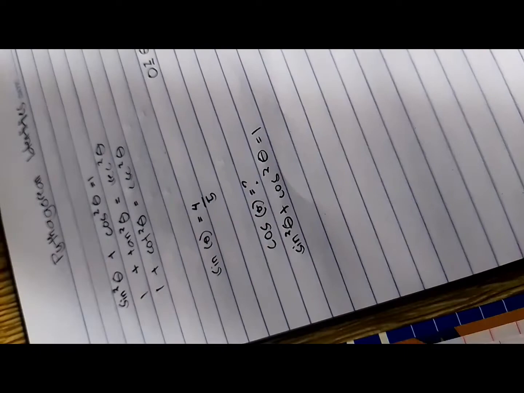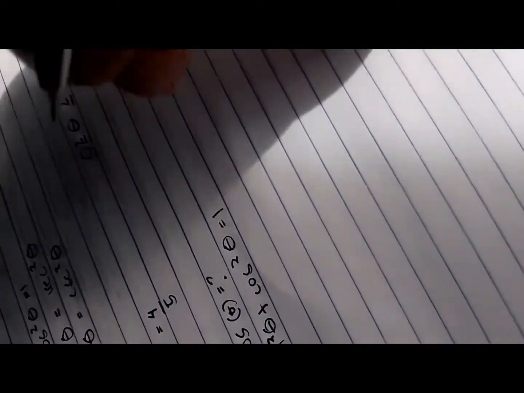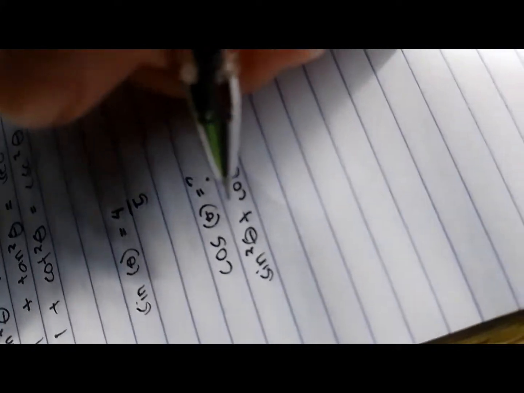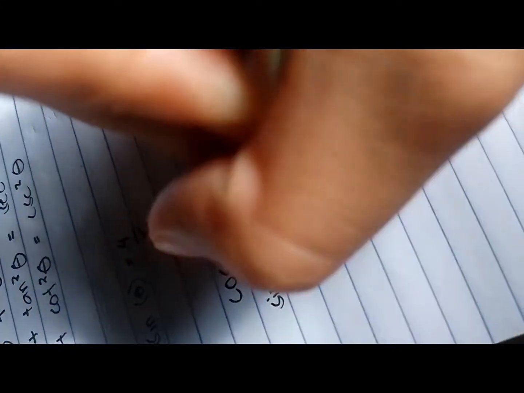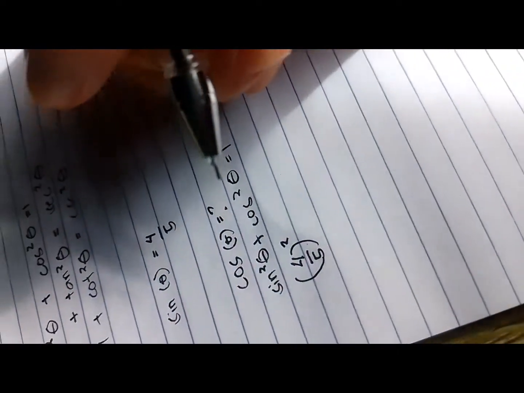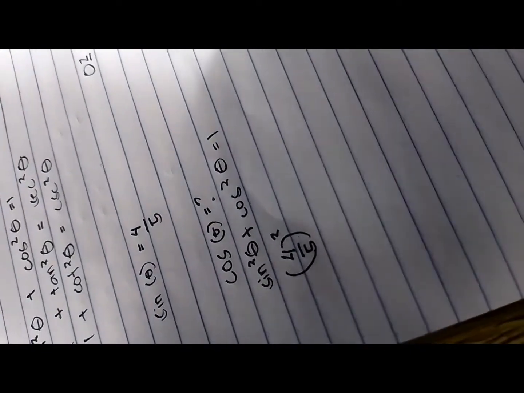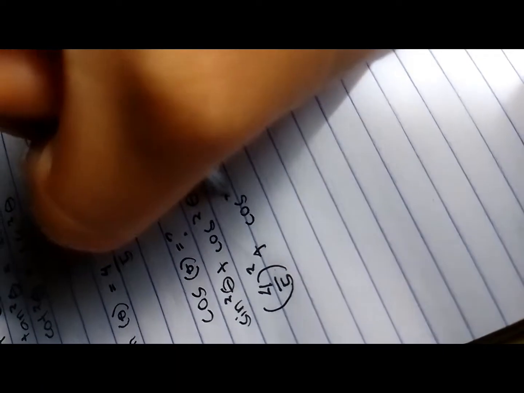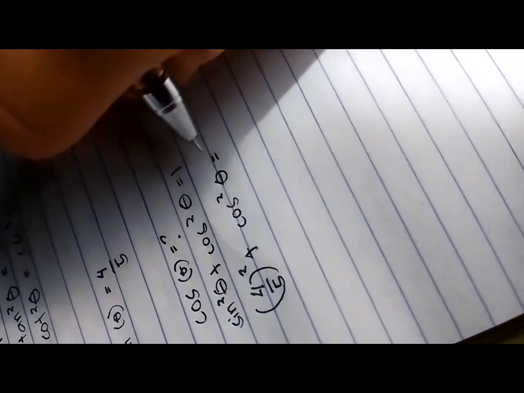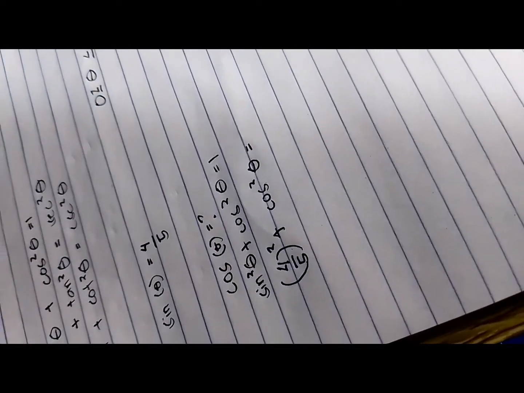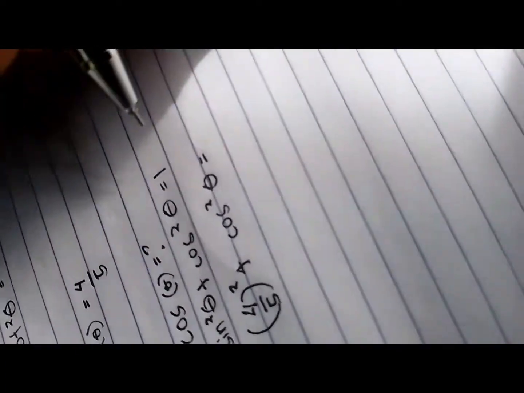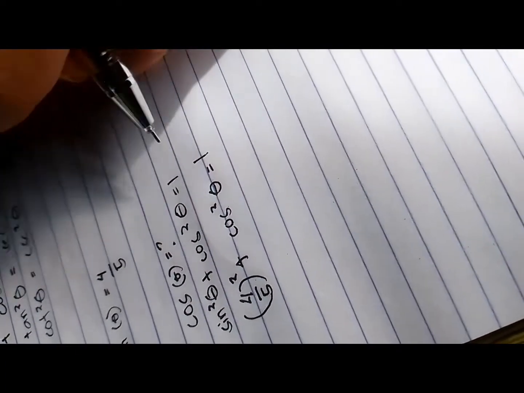So sine is 4 over 5, squared, plus cosine squared theta is equal to 1.